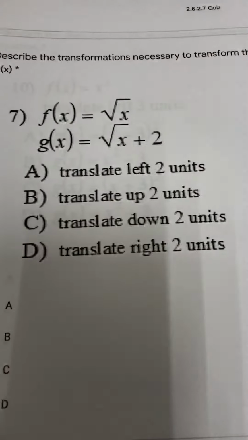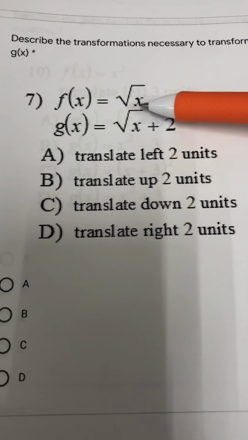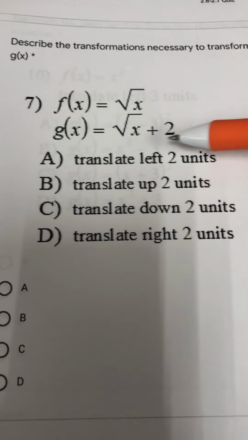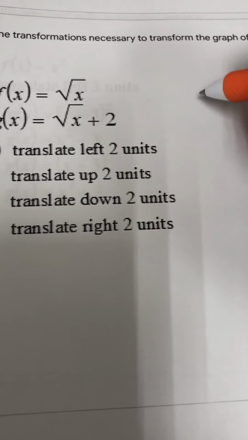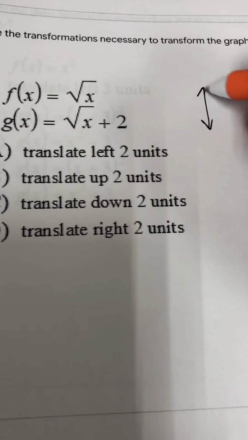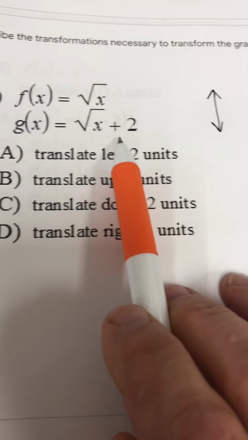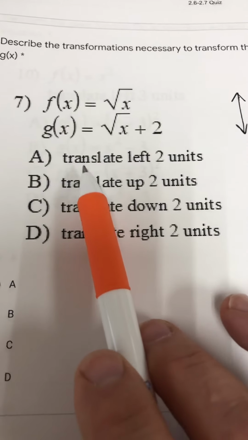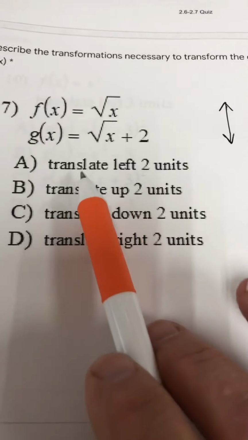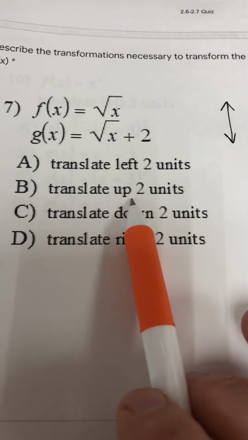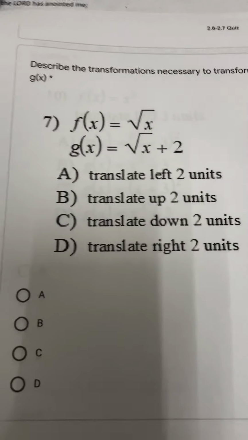Number 7. Here's the parent function. Then outside of the square root, I have a +2. So if it's outside, that's going to be vertical. Okay, so it's going to be a vertical shift. Okay, +2, what does that plus mean on a vertical shift? All right, and if you know what vertical means, then that helps too. Translate left 2 units, translate up 2 units, translate down 2 units, or translate right 2 units.